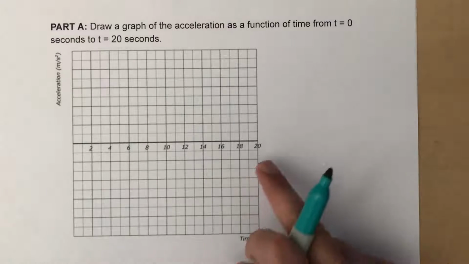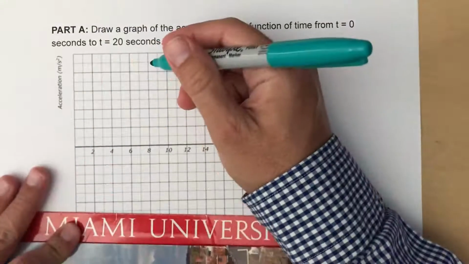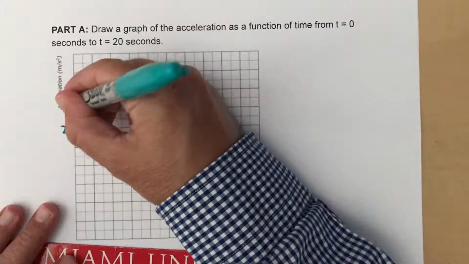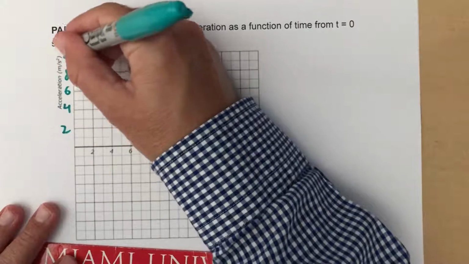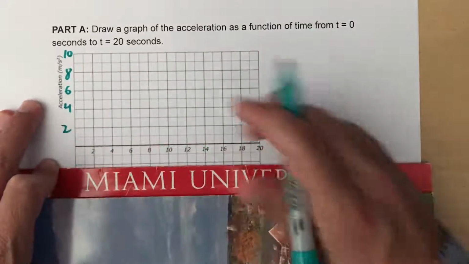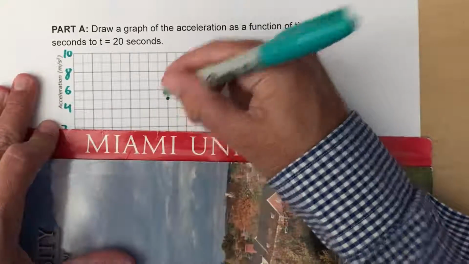So this time, notice the difference is they say map it out for the first 20 seconds. So if I sort of mark on here, they didn't give me any axes, but I'm going to go 2, 4, 6, 8, 10. And then I'm going to be right in the middle here at the 5 for the first 10 seconds here. So I'll make a little mark there.